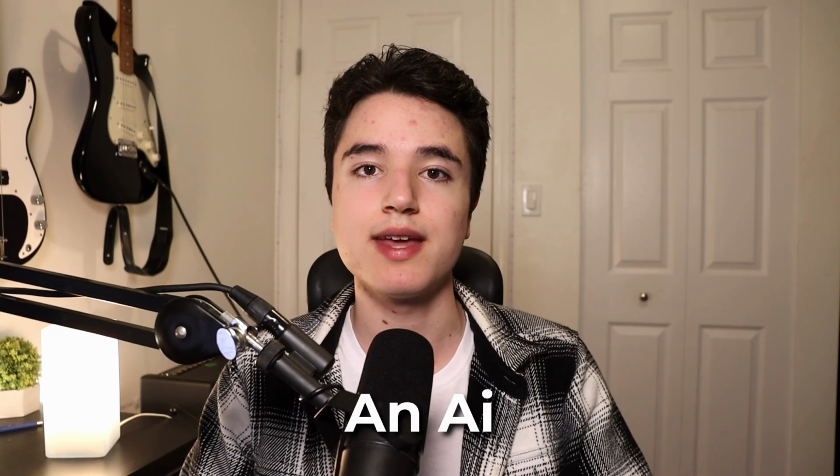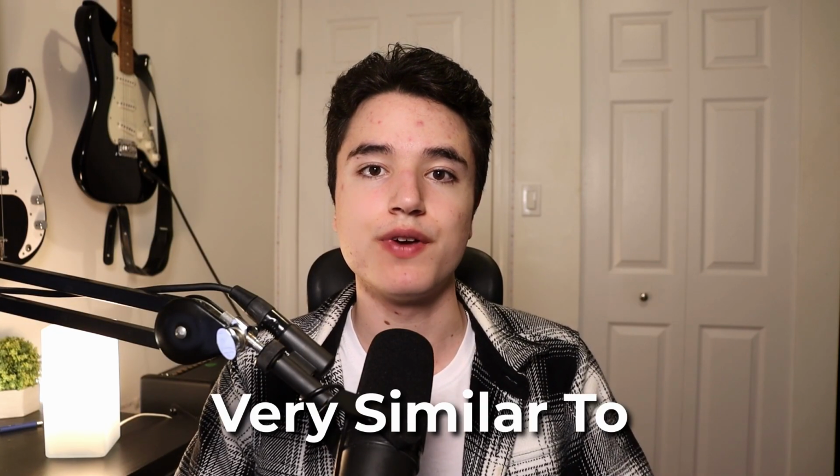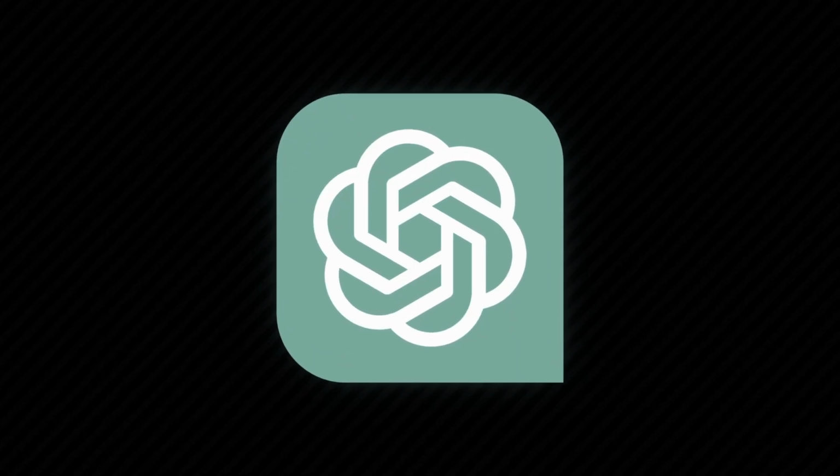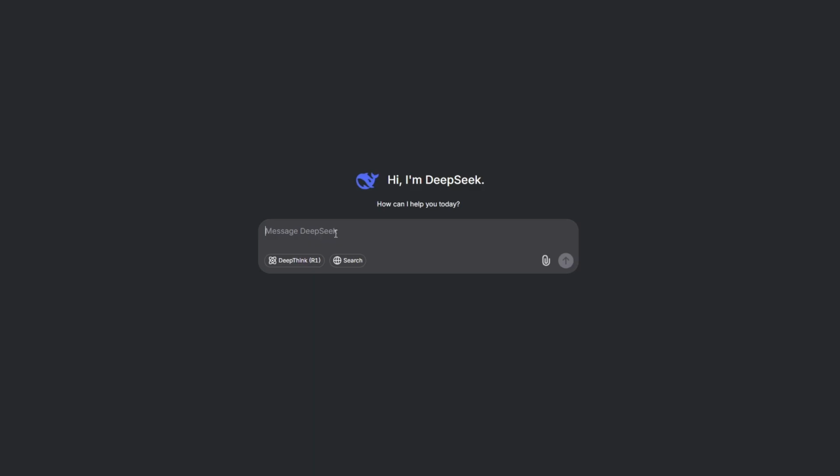Firstly, we need to know what exactly is Deepseek and how we're going to use it. So Deepseek is an AI that came out and it is very similar to ChatGPT. It could even be considered better than ChatGPT in some ways. As we can see on screen, it's very similar to ChatGPT.